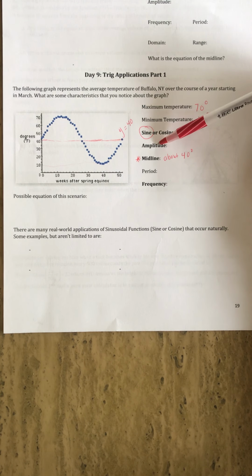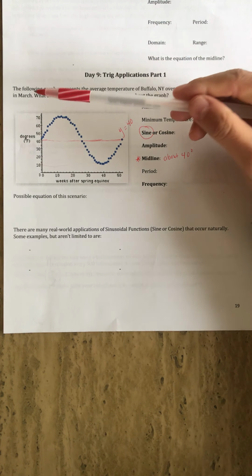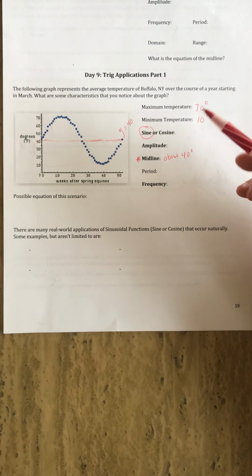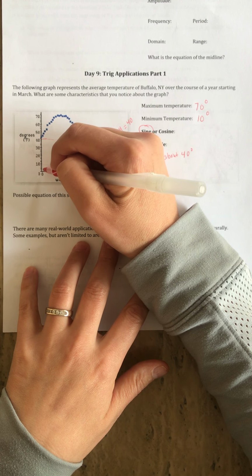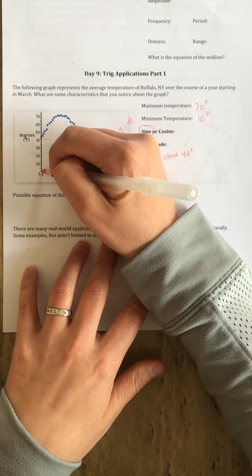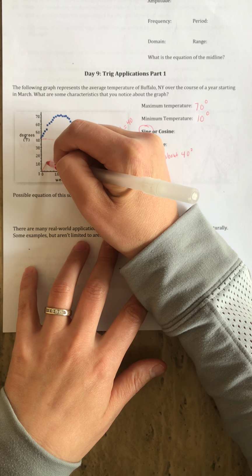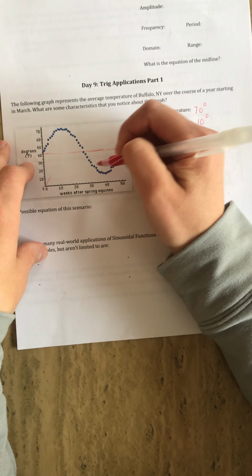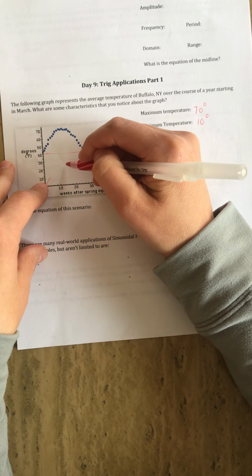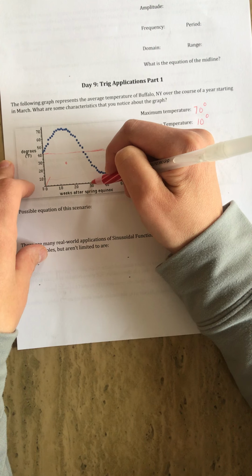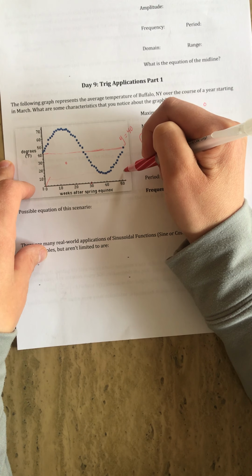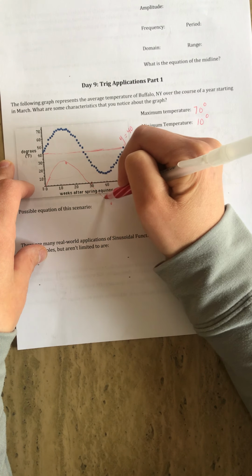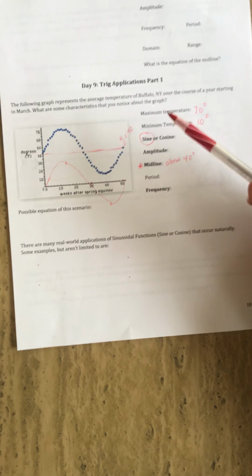And again, a lot of kids want to say that the amplitude is going to be the highest point, which is at 70. But right here, we have sine. We're going to start at 0. We're going to go up and back down again. Right about here, back down and back down here and back up again. Something like this right here, okay?